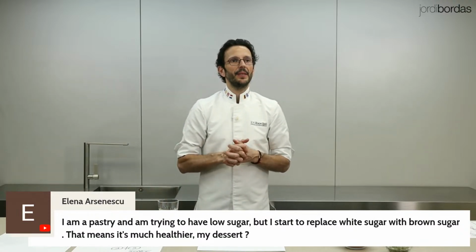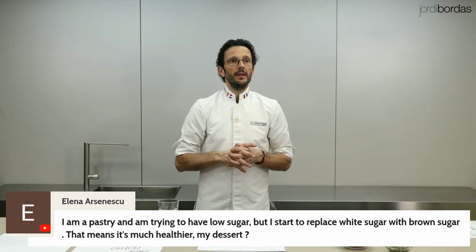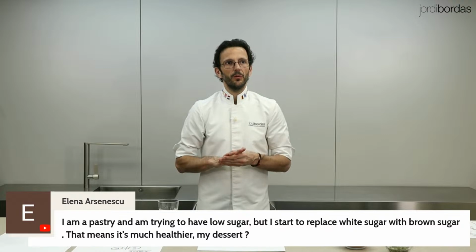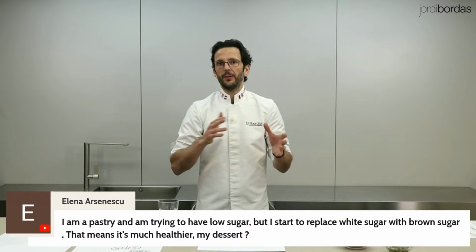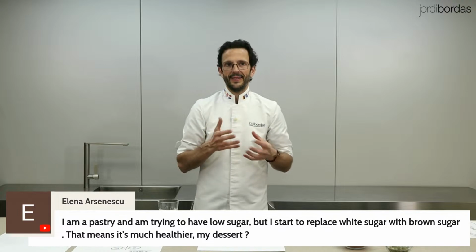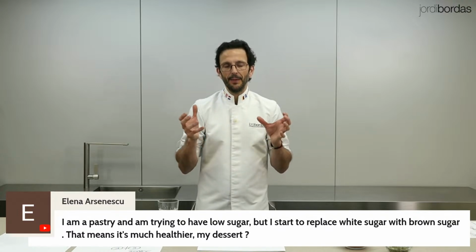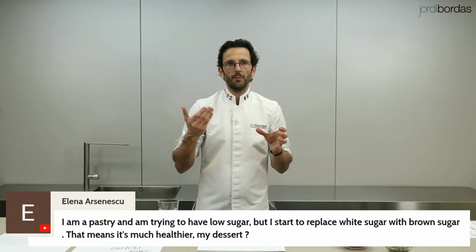I'm a pastry chef, and I'm trying to have low sugar. I understand to consume a low quantity of sugar, but I start to replace white sugar with brown sugar. That means that it's much healthier for my dessert? No, if you change 1 to 1, it's more or less the same. The only thing is, it's a little bit better to use brown sugar.